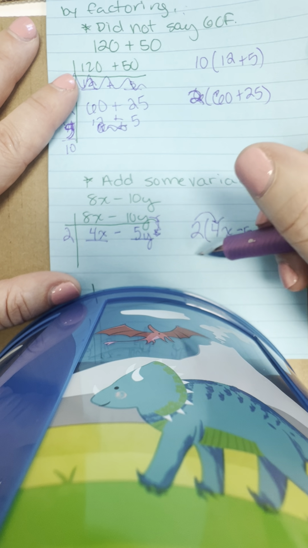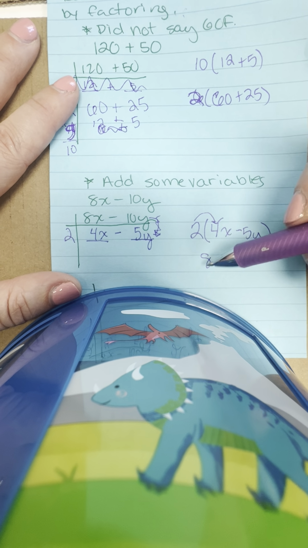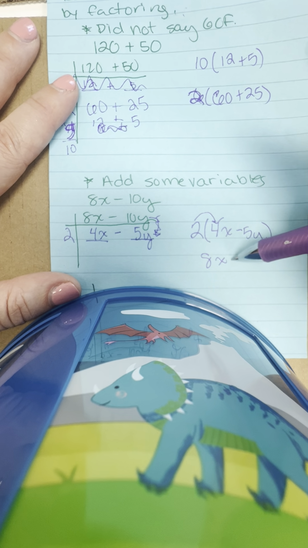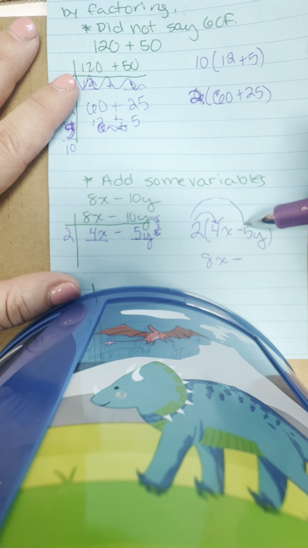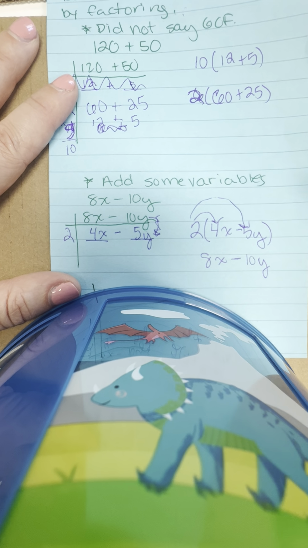So let me prove it to you. 2 times 4x is 8x. If it was just 4, it would be 2 times 4 is 8, but I have an x attached to that 4. So 2 times 4x is 8x. It's a minus sign, not a plus sign this time. And 2 times 5y is 10y.